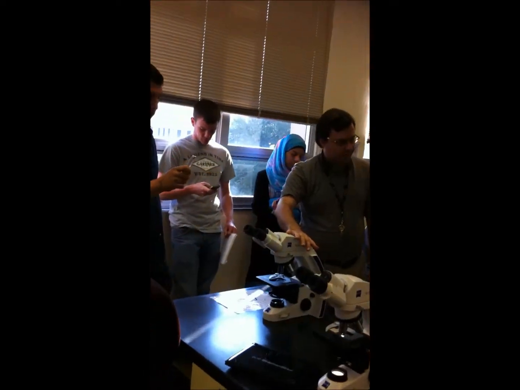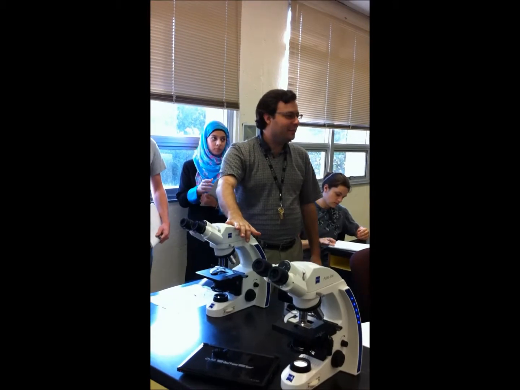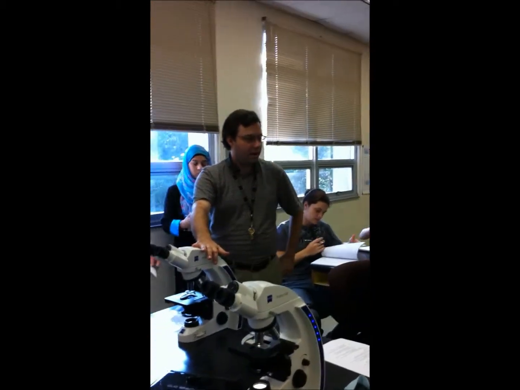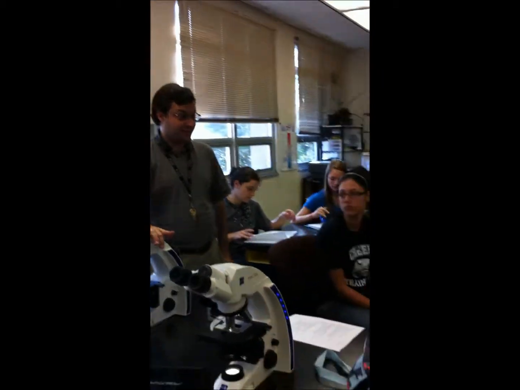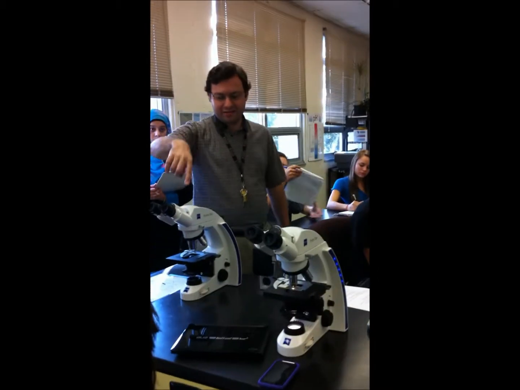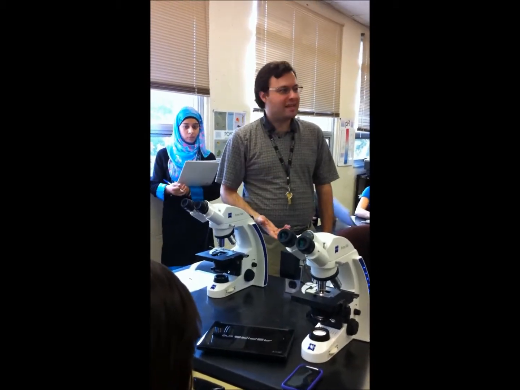For the microscope here, do I really need to say anything about it? We took that one day. Do you know the parts and the functions of the parts? What they usually do is there's a little tape arrow somewhere on this microscope, and they'll go, what is that part?